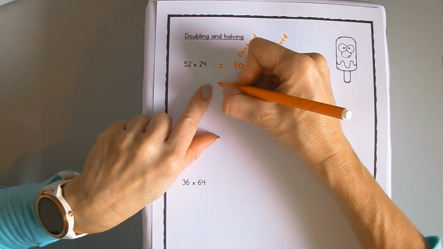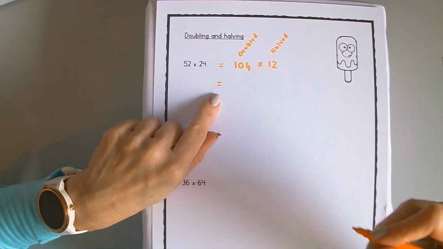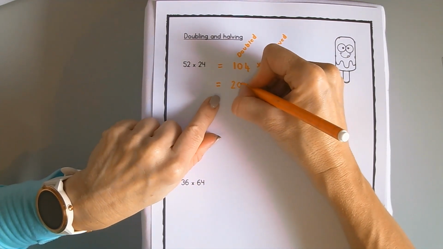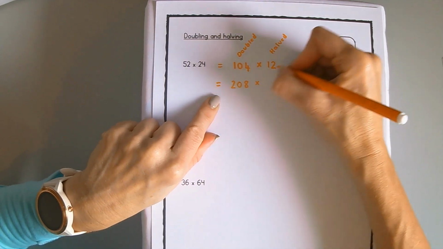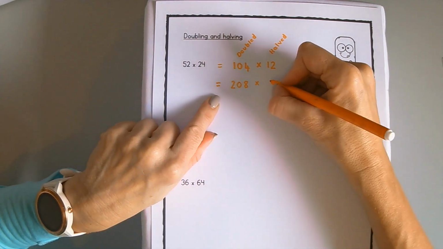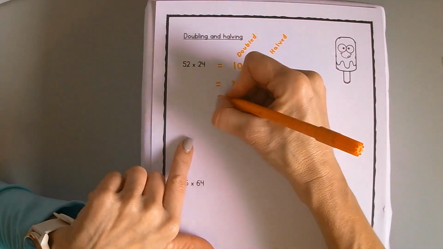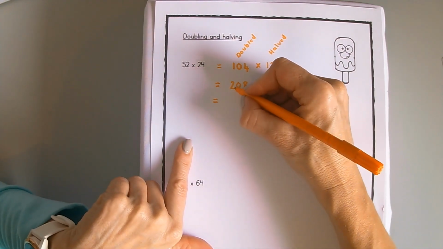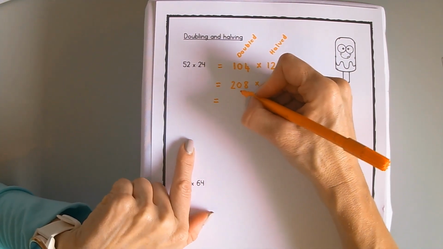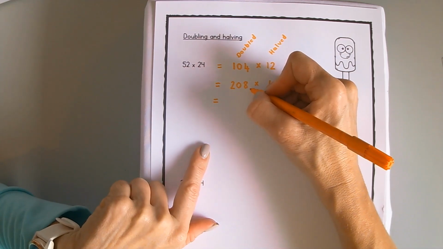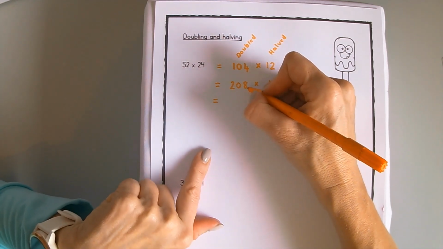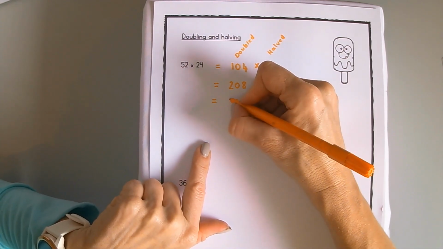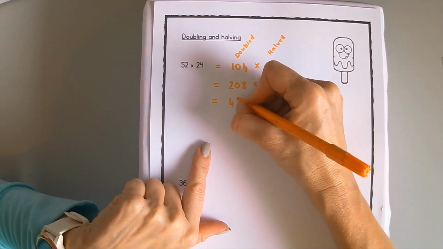So let's do it again. Let's double the 104, and that's going to be 208. And we're going to halve the 12, and that's going to be 6. So we're going to double this one again. So 200 and 200 is 400. 8 and 8 is 16. So we're going to be left with 416.